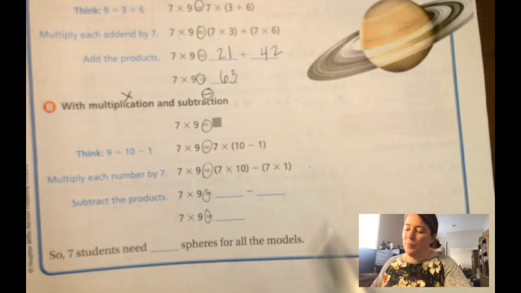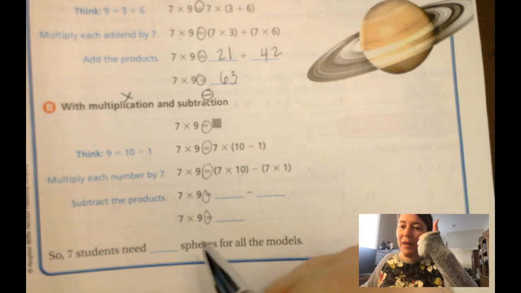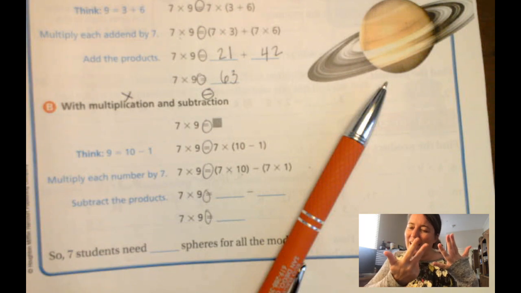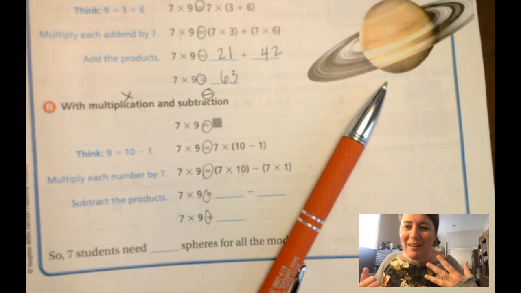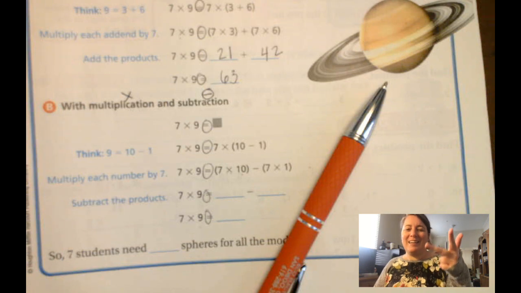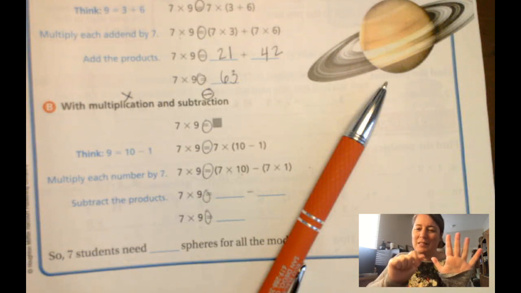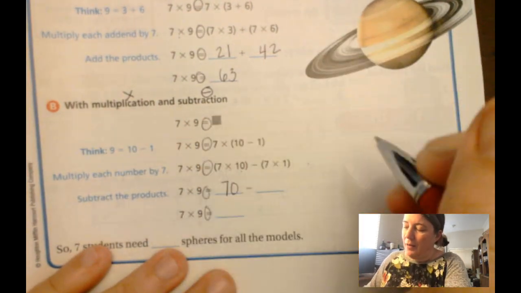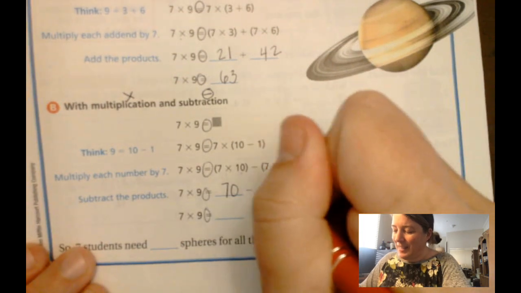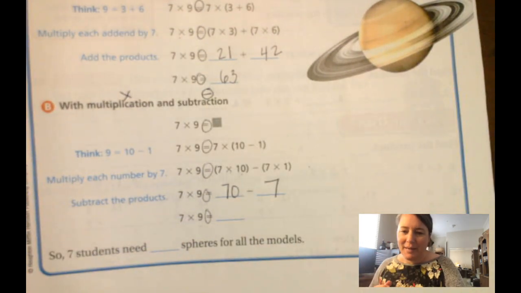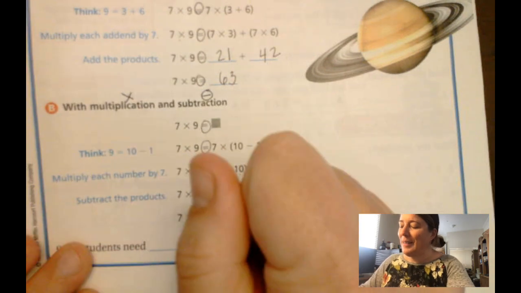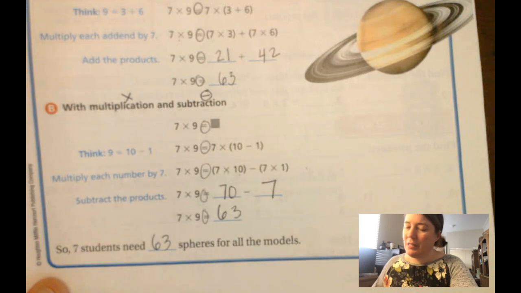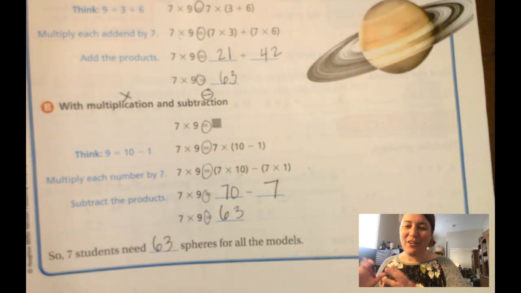So in here, 7 tens, if we were to count that out, 10, 20, 30, 40, 50, 60, 70, 80, 90. Oh, I went too many, didn't I? 10, 20, 30, 40, 50, 60, 70. Yeah, so 7 tens is the same as 70. And 7 ones is obviously 7. So 70 minus 7, we already know it's 63. Good. So 7 students need 63 spheres for all the models.